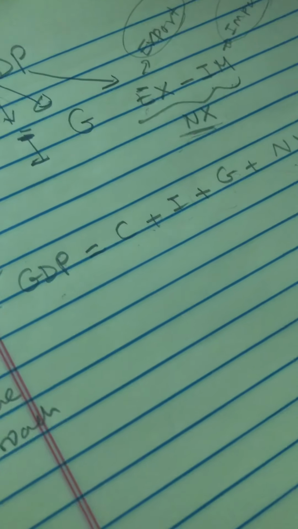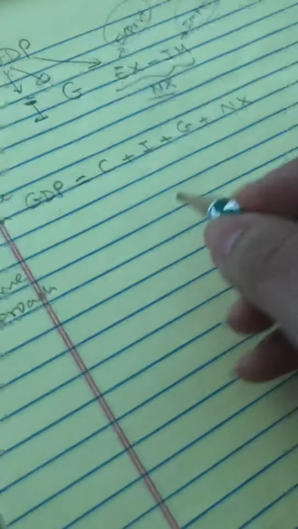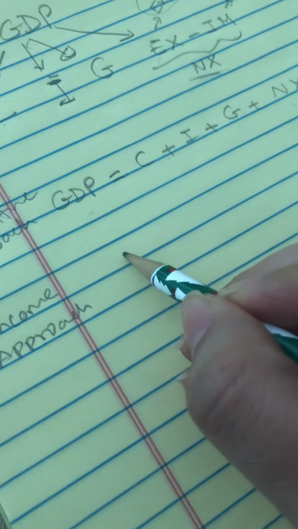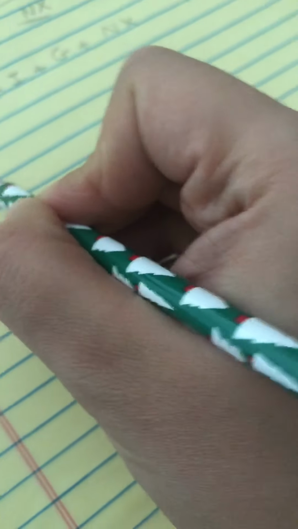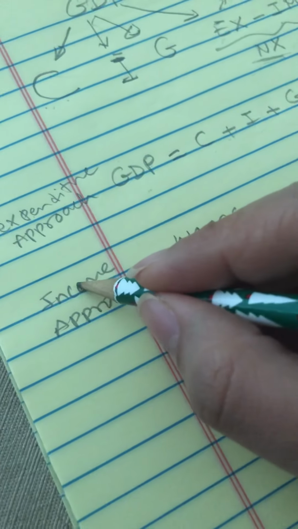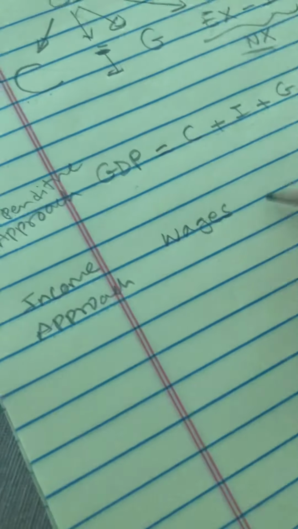So I'm going to start with adding up all these different types of income we have, and then I will explain the steps that you should take to calculate GDP using this income approach.